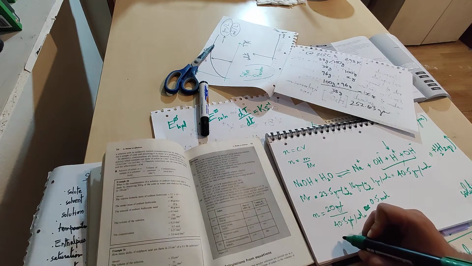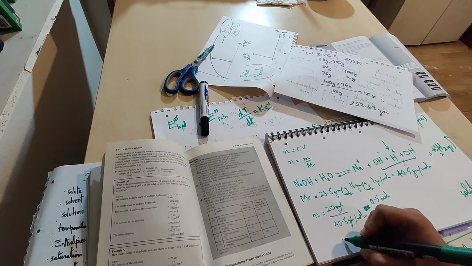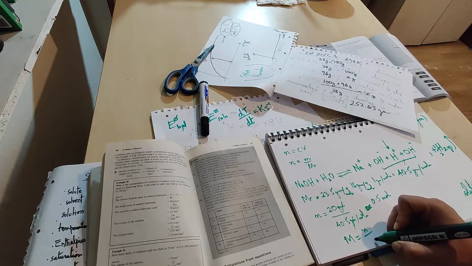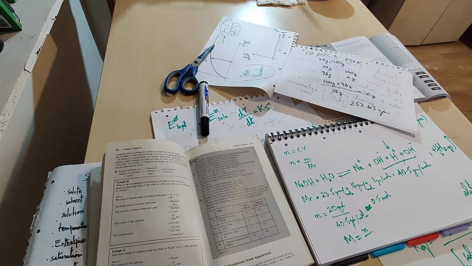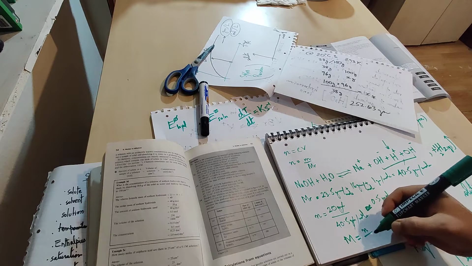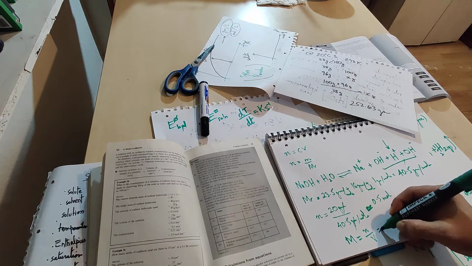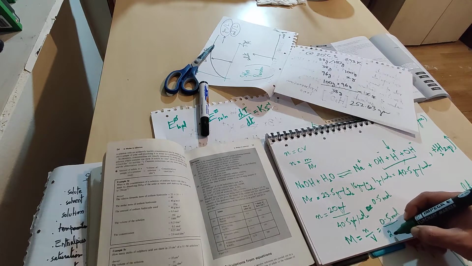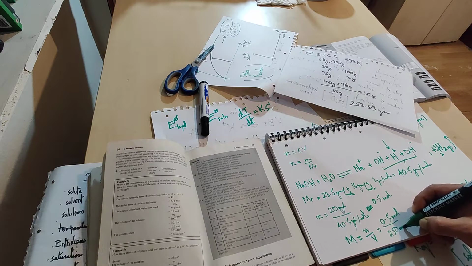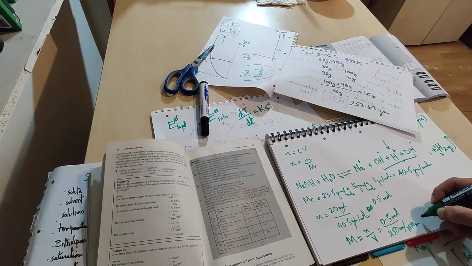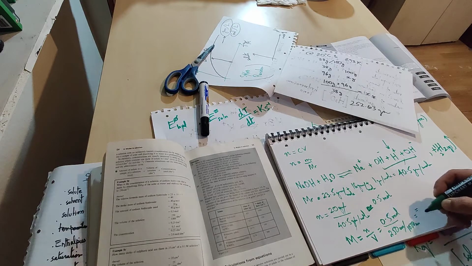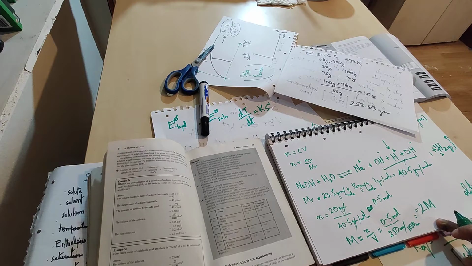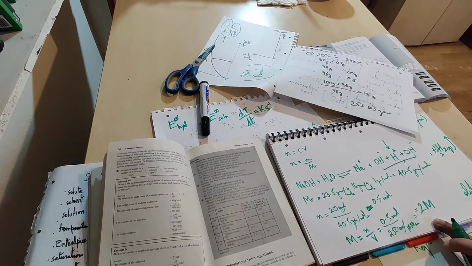And then you have to find the solution's molarity, which would be number of moles over volume, so C equals n over V. So that'll be 0.5 mole divided by 250 cm cubed divided by 1000 cm cubed. That'll be 0.5 over 0.25, so that'll be 2 moles per dm cubed.